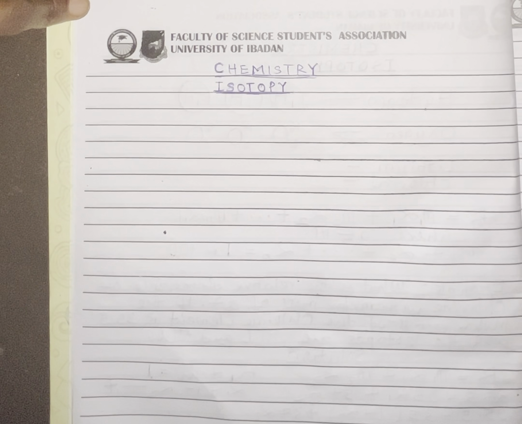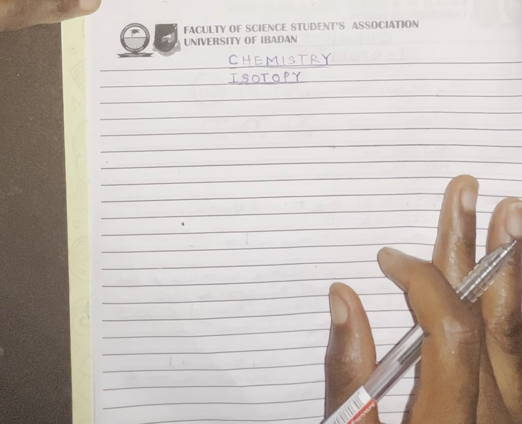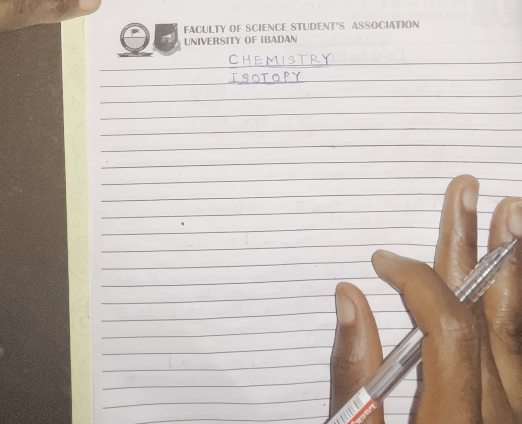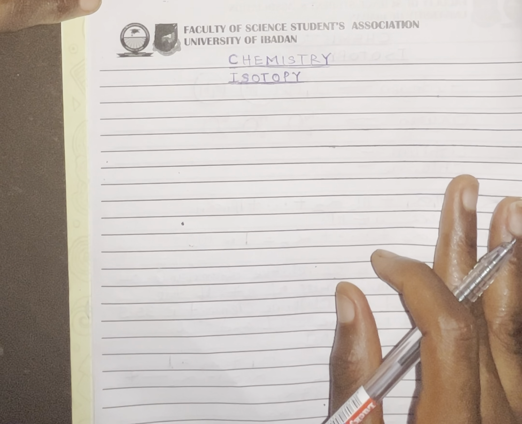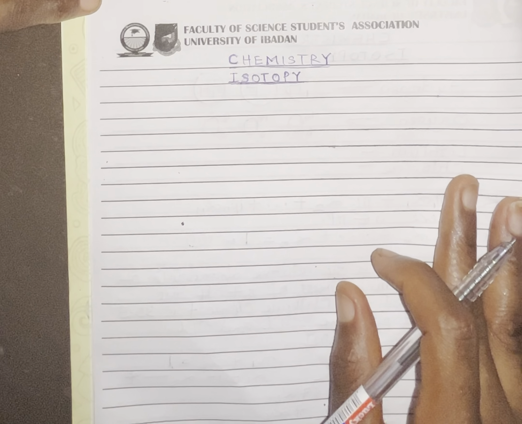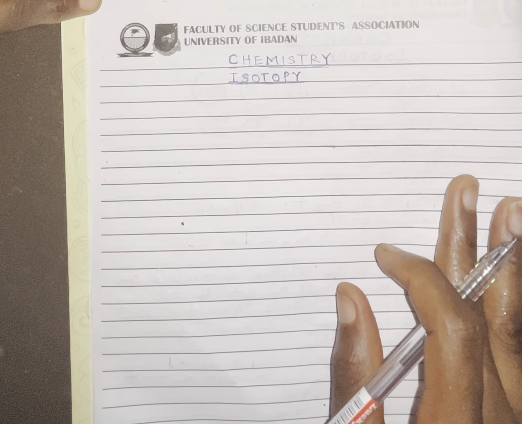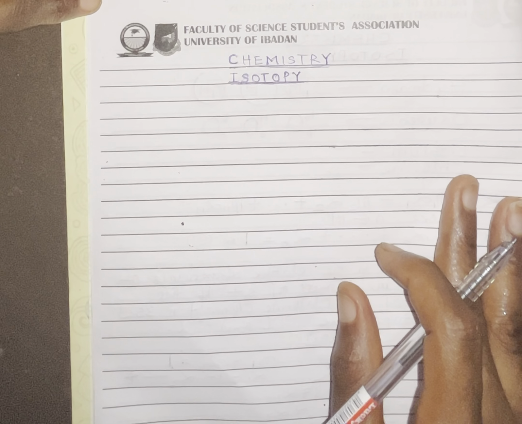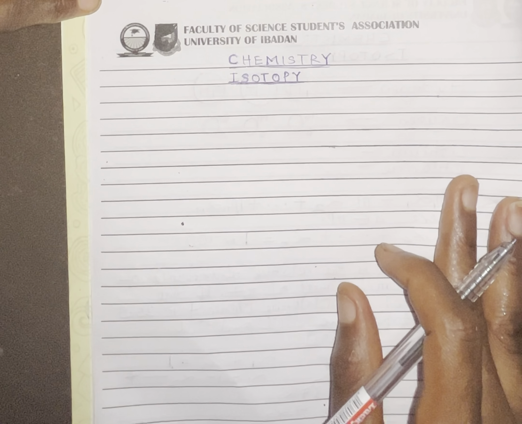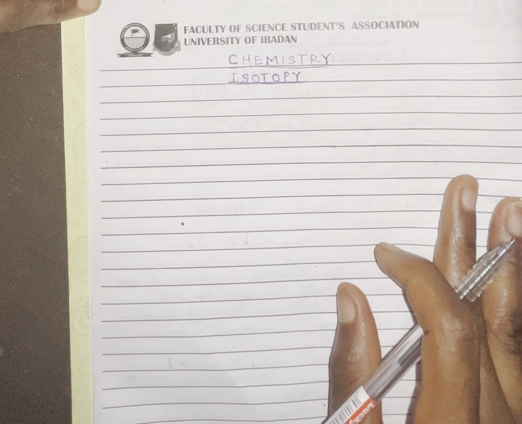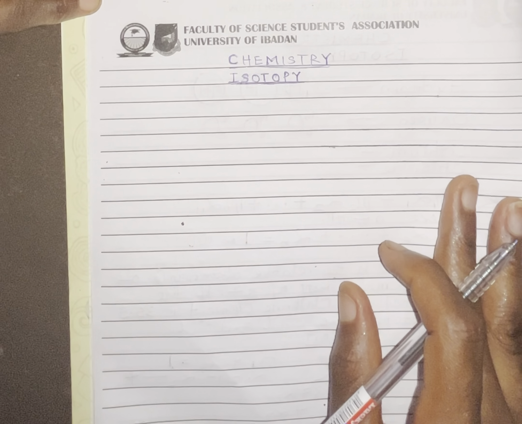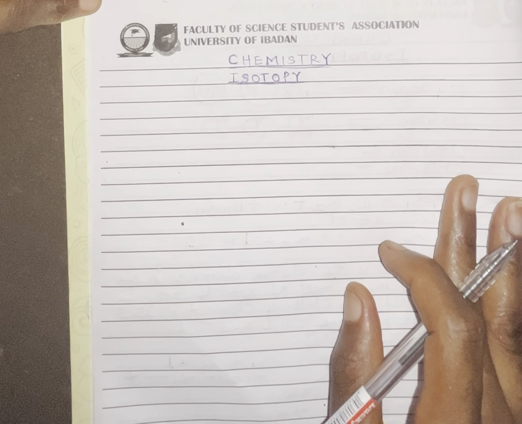Atomic number in an atom is the number of protons present in an atom, while the mass number in an atom, which is also called the nuclear number or relative atomic mass or atomic mass or atomic weight, is the arithmetic sum of the protons and the neutron number present in an atom. So in 1900, Henry Moseley noticed that not all atoms of the same element are alike in every aspect.